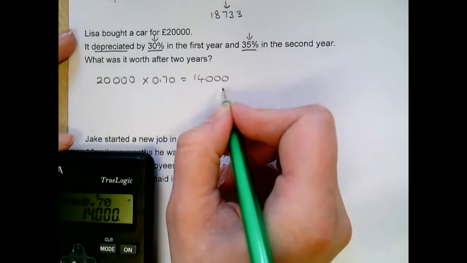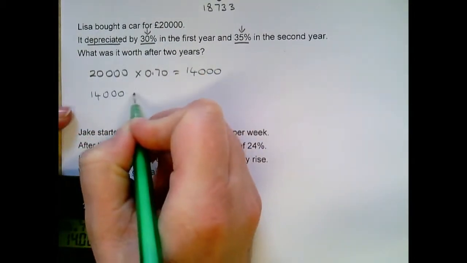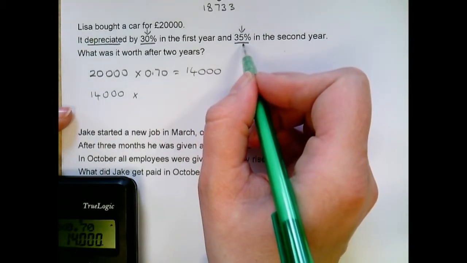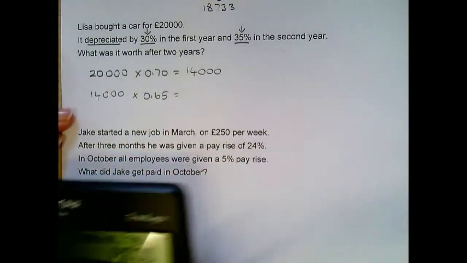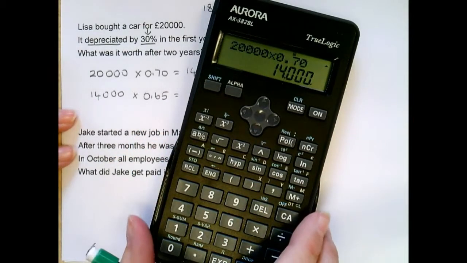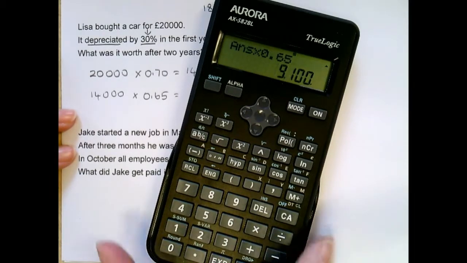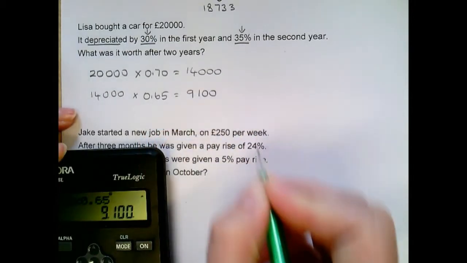So that's how much the car is worth after the first year. So you start off with that then in the second year, and now we're wanting to put it down by 35%. So you do 100 take away 35 is 65. So that's the same as finding 65%. So do 14,000 times by 0.65 gets you 9,100. So 9,100.